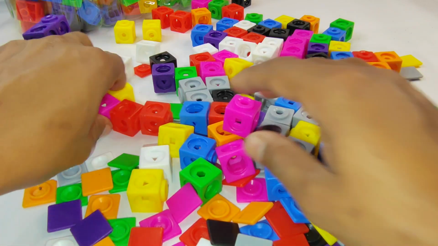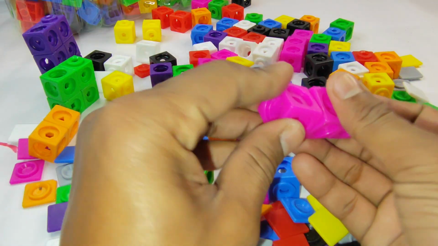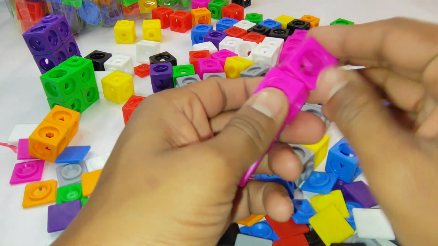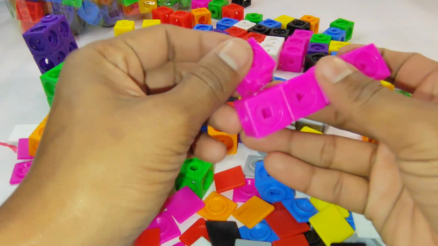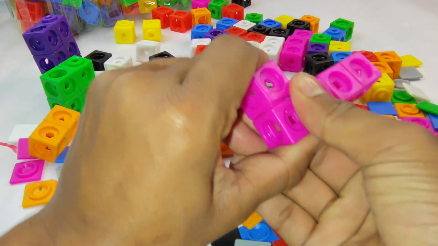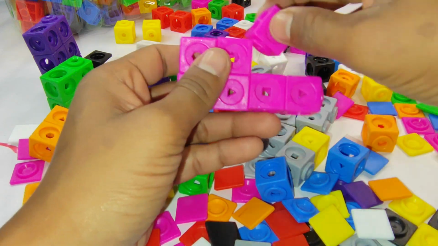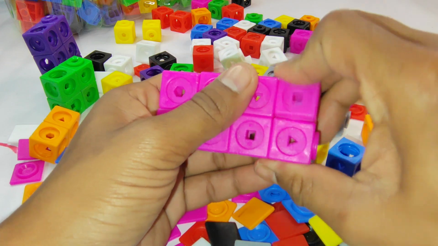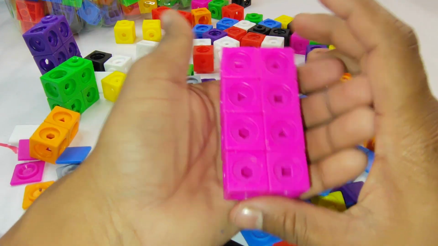Let's make our fourth even number, 8. Guess the color of 8. Yes, our 8 is pink. Our 8 is full of pink. Yes, finally our 8 is created. This is our even number 8.